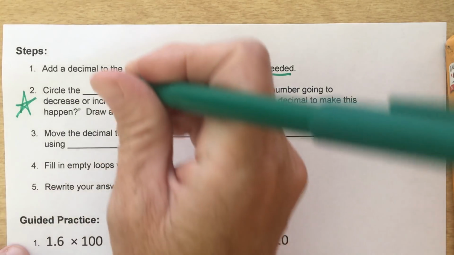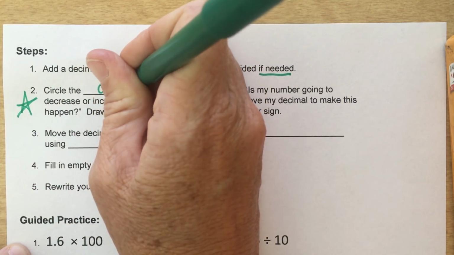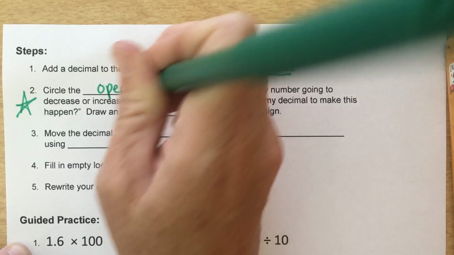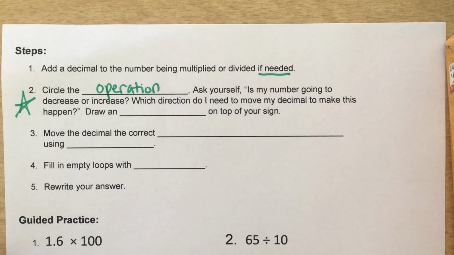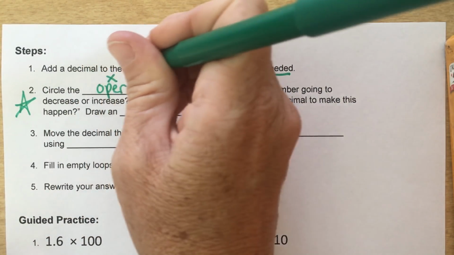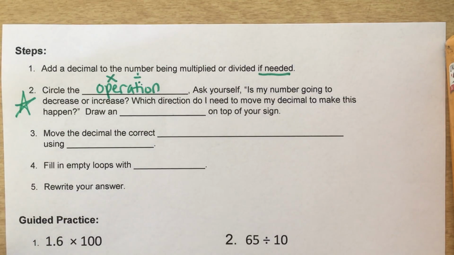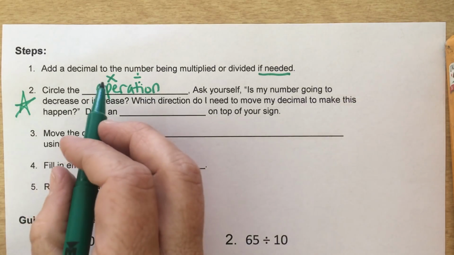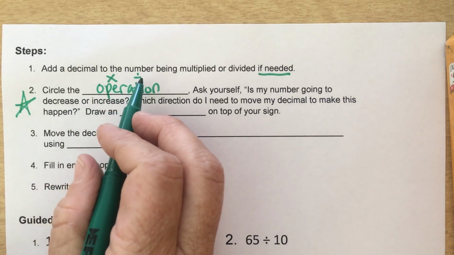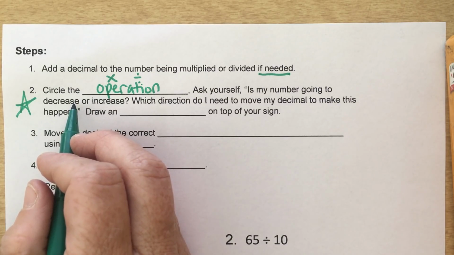I'm going to first circle the operation. Okay, in math, there's 4 operations: adding, subtracting, multiplying, and dividing. We're working with multiplying and dividing today. So I'm going to circle the multiplication sign or the division sign. And then I'm going to ask myself, is my number going to decrease or increase? If I'm multiplying, it's probably going to increase. If I'm dividing, it's probably going to decrease.